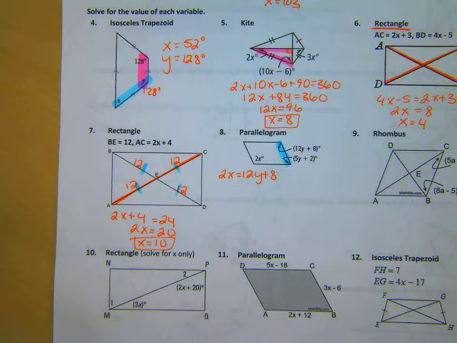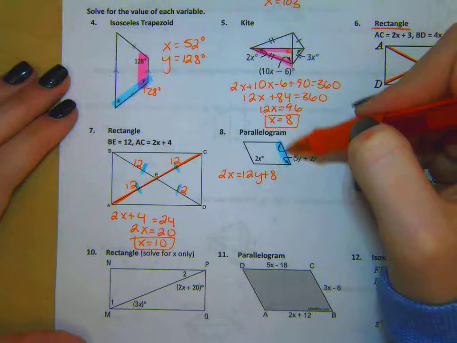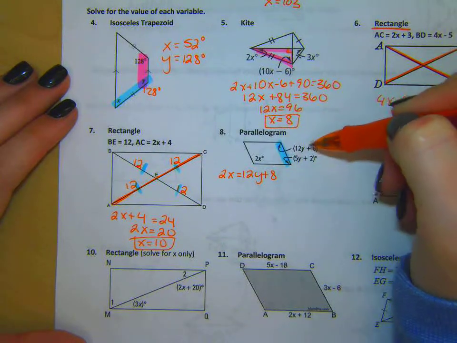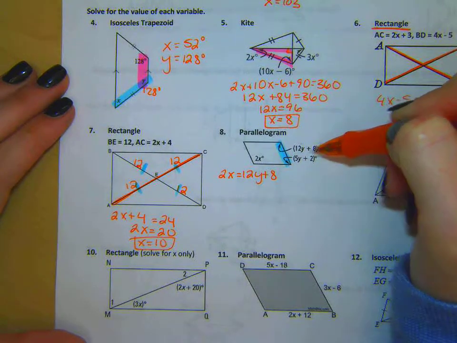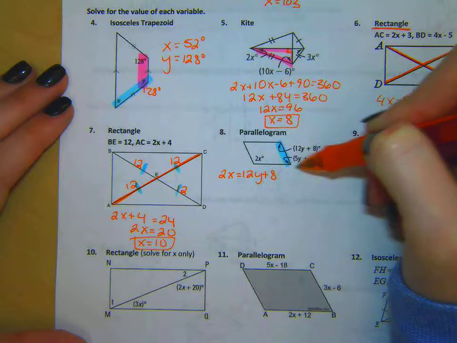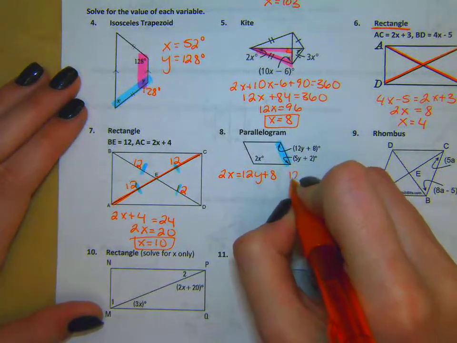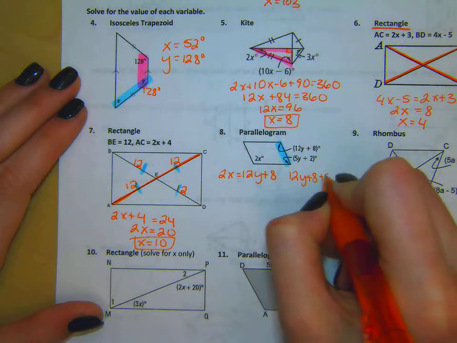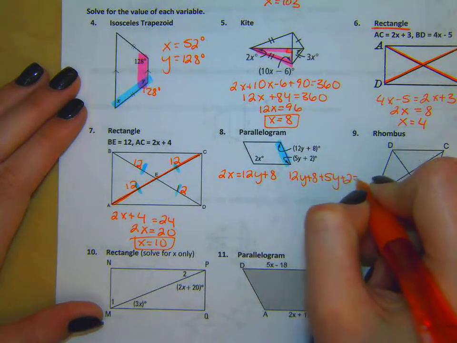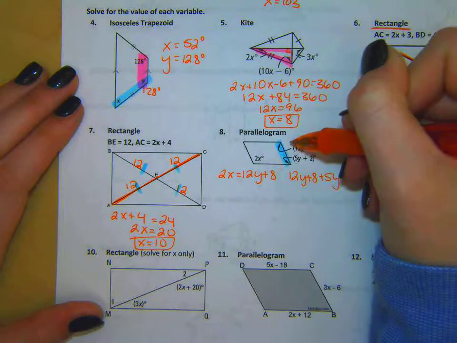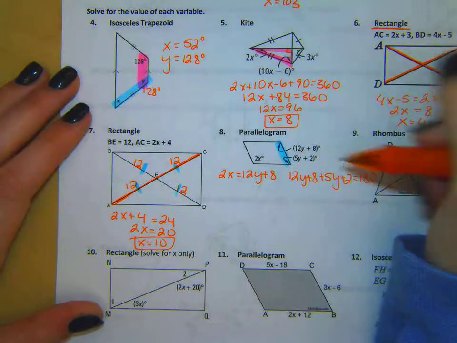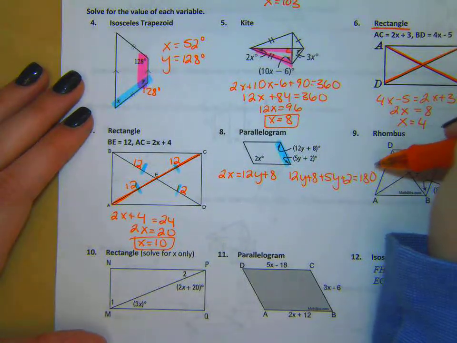That's why I'm picking these consecutive angles, because I know that they're supplementary, and now I just have 12y plus 8 and a 5y plus 2. I'm only dealing with the variable y. So I can say that 12y plus 8 plus 5y plus 2 is going to equal 180. Consecutive angles, if you add them up, they are supplementary. They add up to 180.